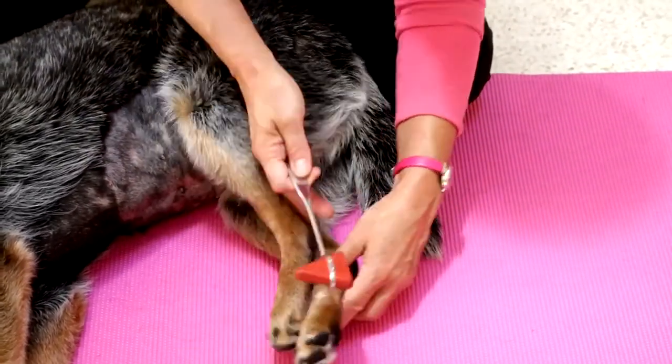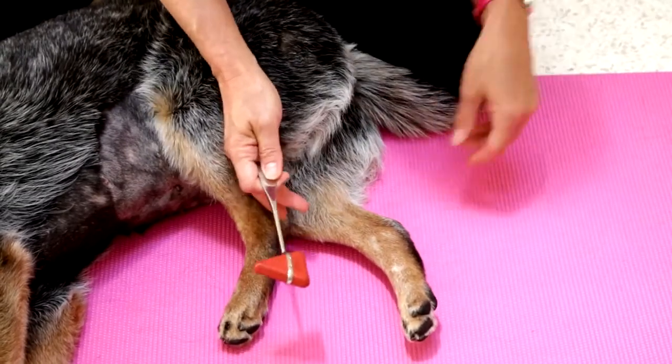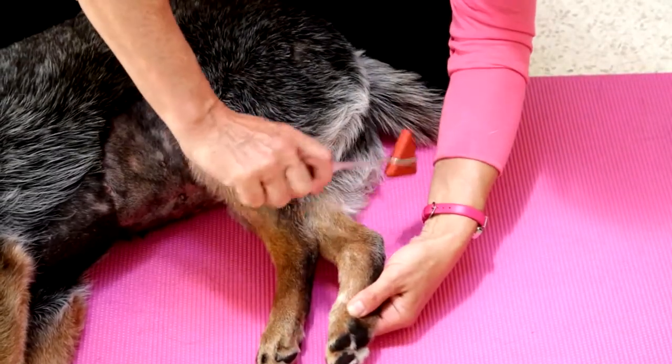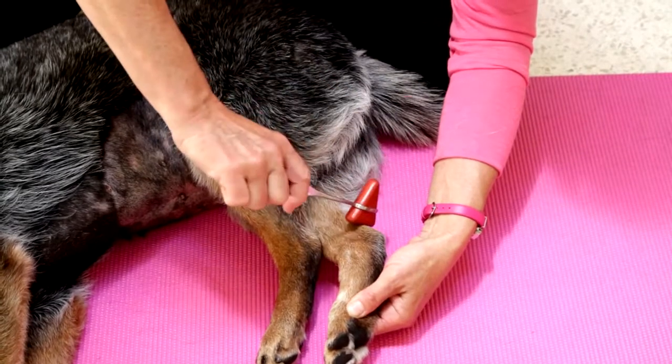You can do the down leg as well. The tail may be in your way. Hold it out. Get some help. Same thing here.